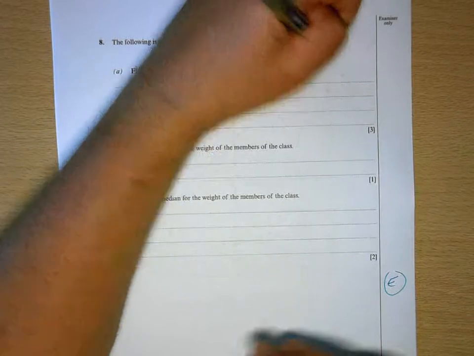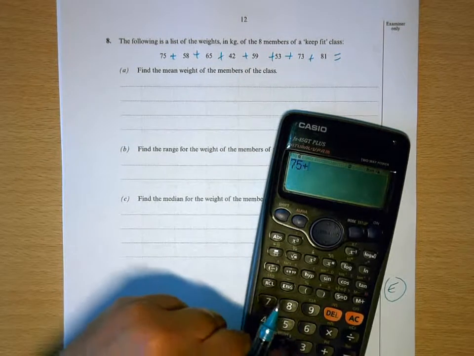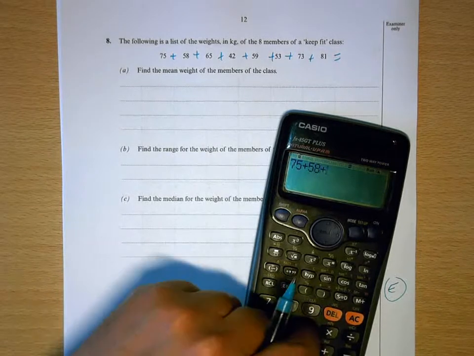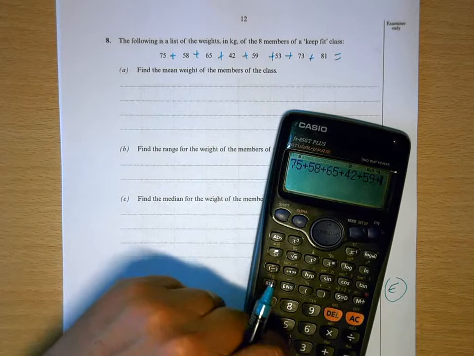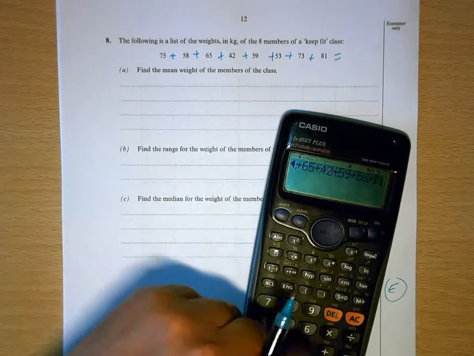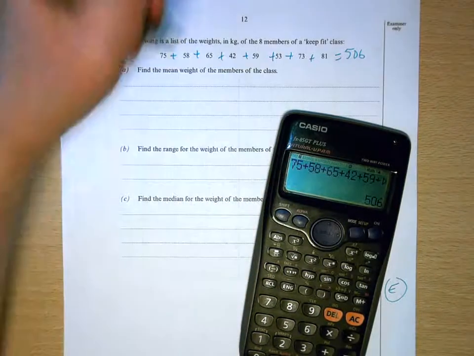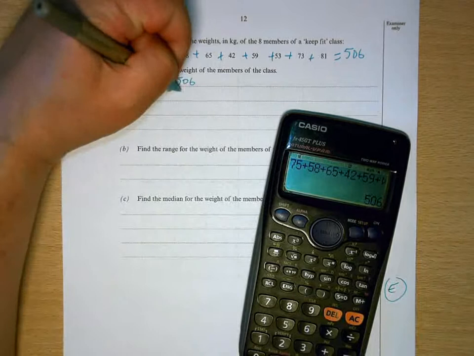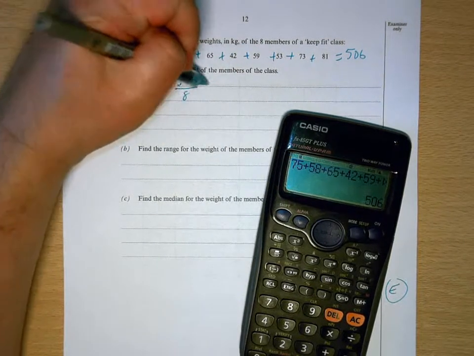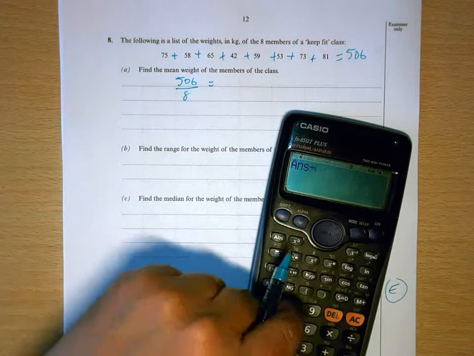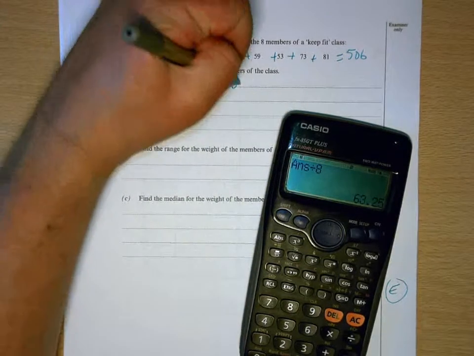So when you add these up, what do we get? 75 plus 58 plus 65 plus 42 plus 59 plus 53 plus 73 plus 81. So that comes to 506. The mean is going to be 506 divided by how many items there are. It tells you in the question there are 8. So you divide by 8 and you get 63.25.